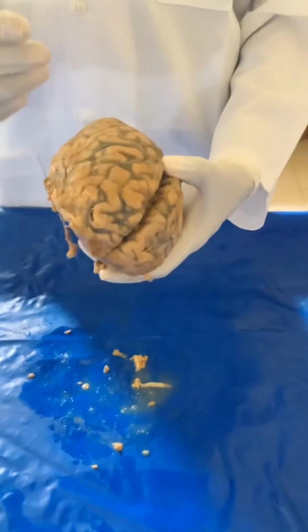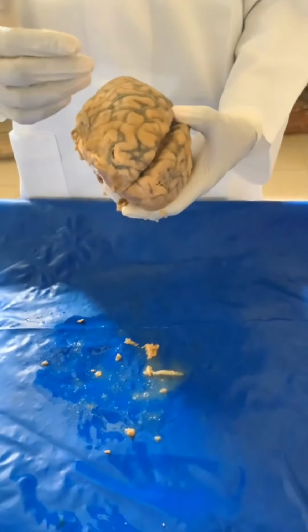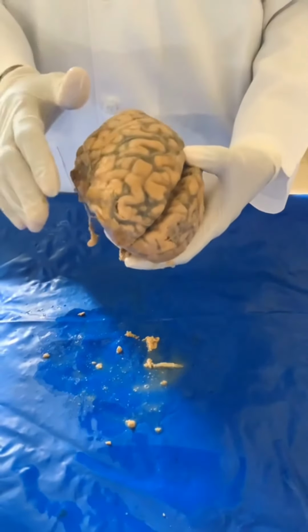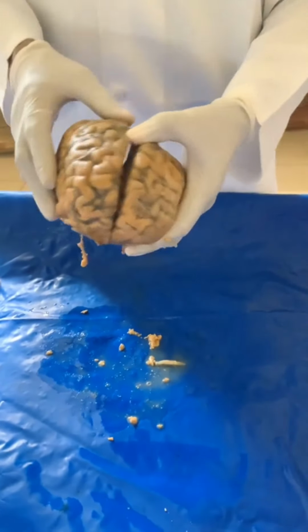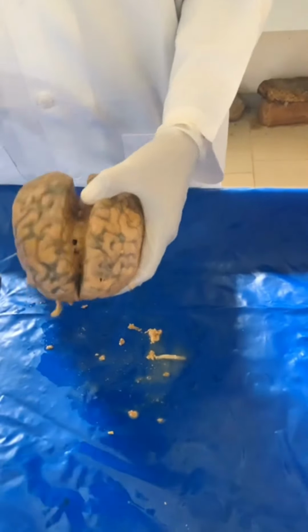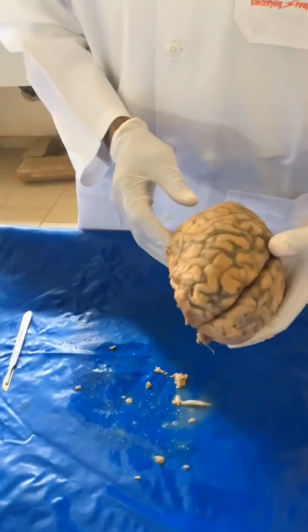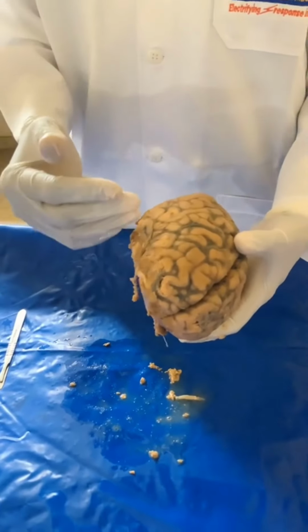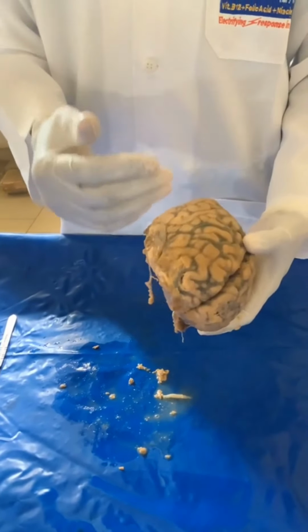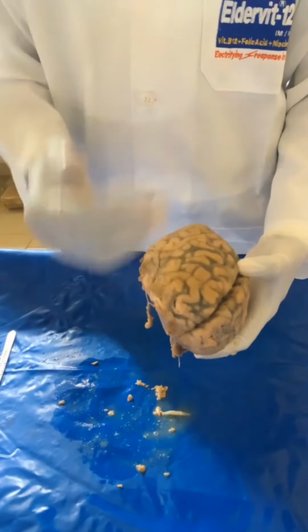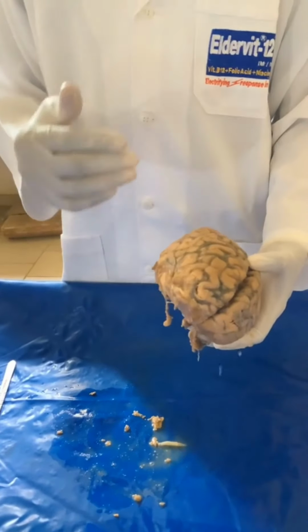We can basically say we have ridges and bridges along the superior lateral surface, on the inferior surface, and on the medial side of each cerebral hemisphere. The demarcating points of the lobes of the cerebral hemisphere are the sulci.